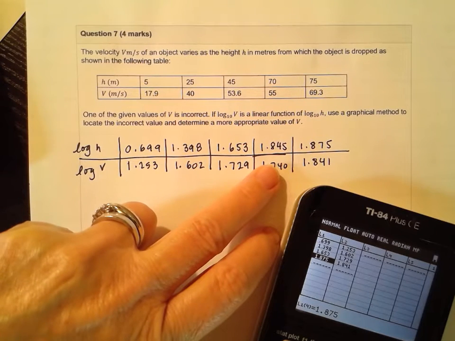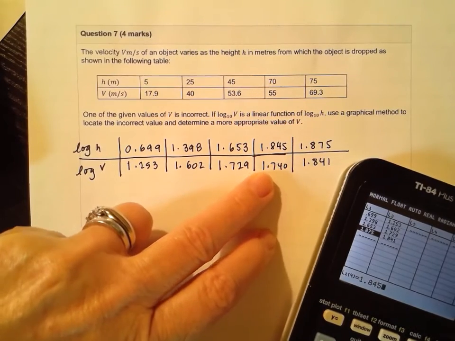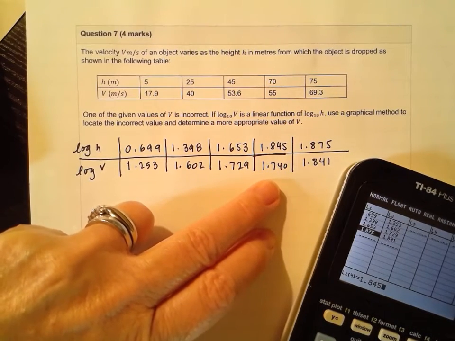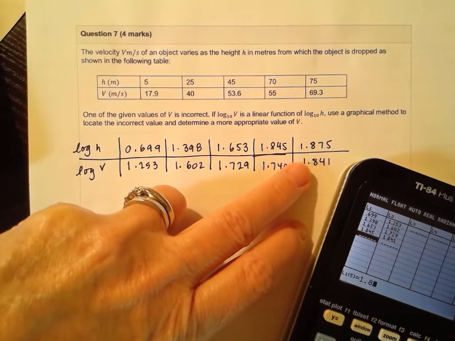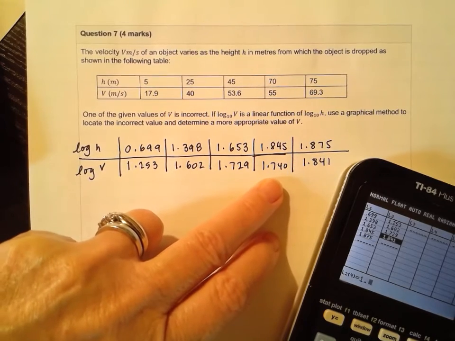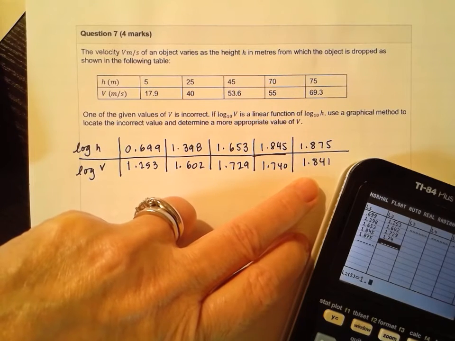Okay, so this is the second list I made. I'll type this list in, let's see, 1.845 is the one I have missing. You can guess that that's going to be the wrong one. Enter, and 1.875, enter, and then I'll scooch over there, and this is, sorry about my phone going off, I don't know why I have it on, and down here is 1.841. I think I did all that right.